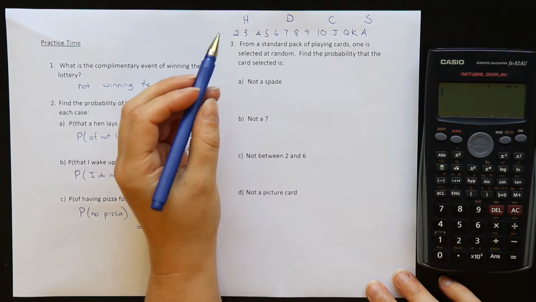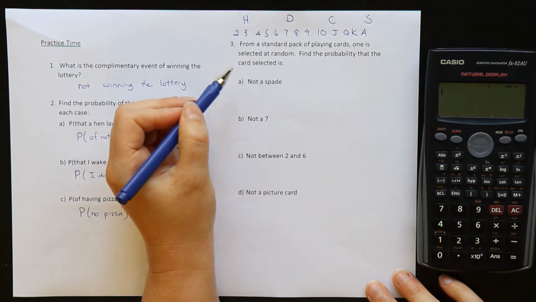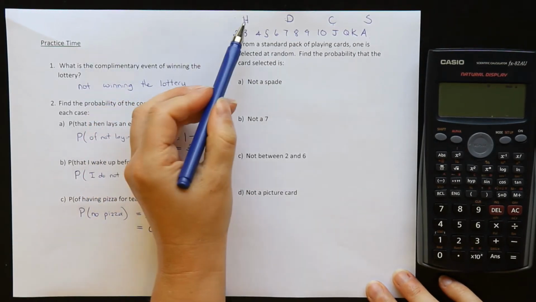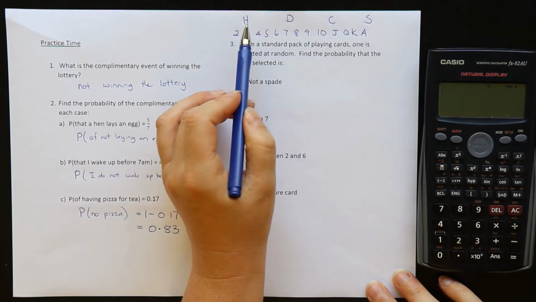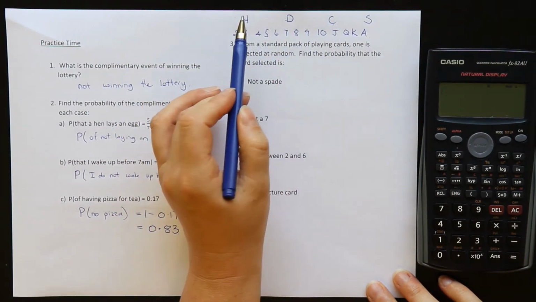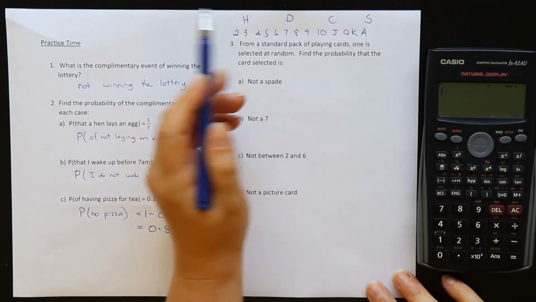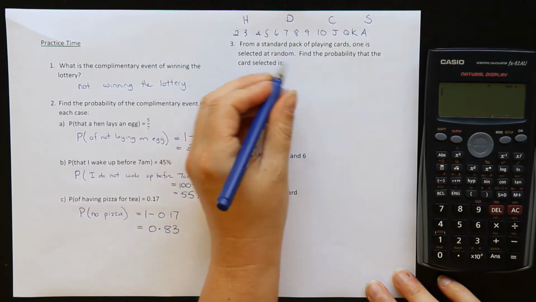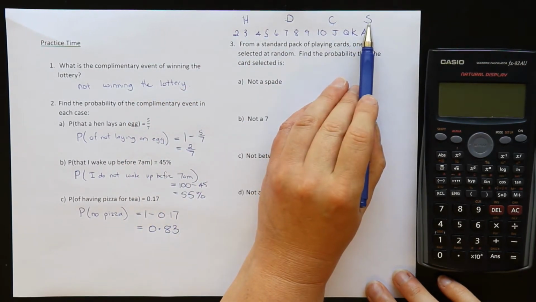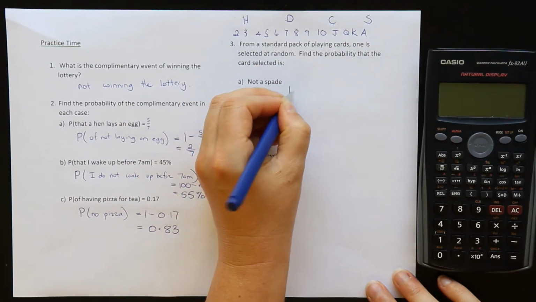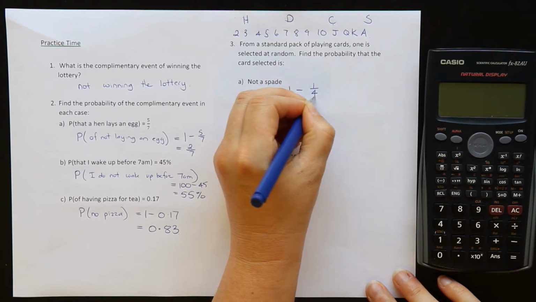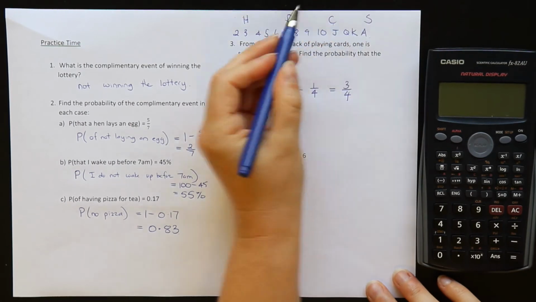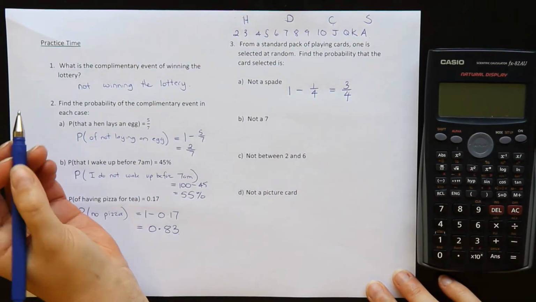Okay, so knowing that, we want the probability that the card selected is not a spade. Now, there is the same amount of each of these things. So there's 4 different types of cards, 4 suits in the deck of cards. So there's a 1 in 4 chance of having a spade. So not having a spade would be 1 minus the 1 out of 4, which is 3 out of 4. So not having a spade means having these 3 out of 4.